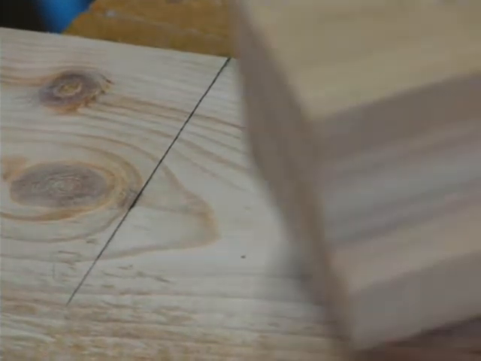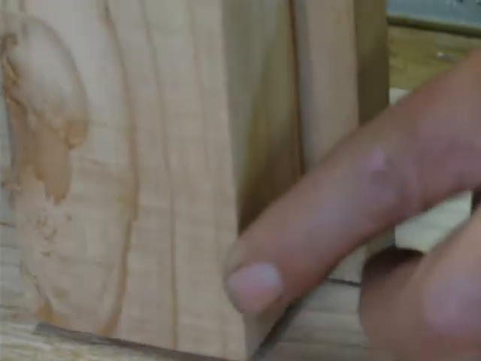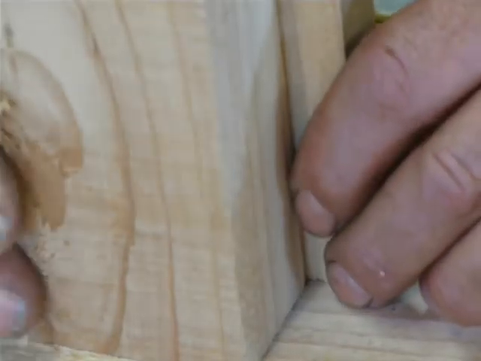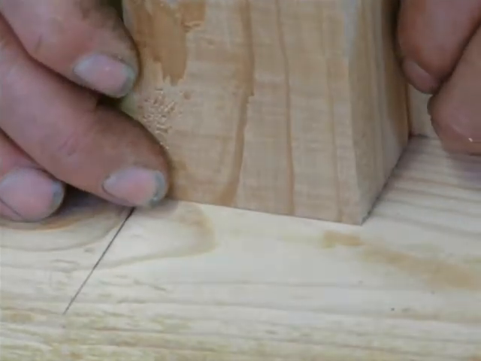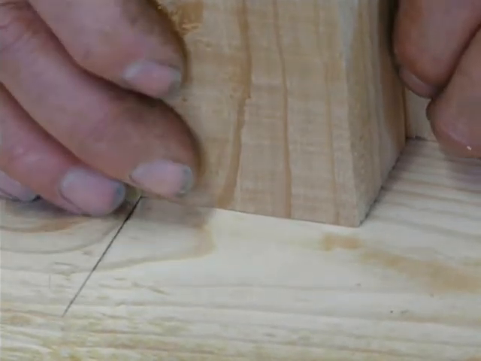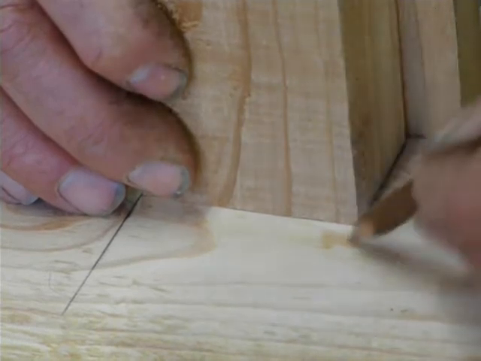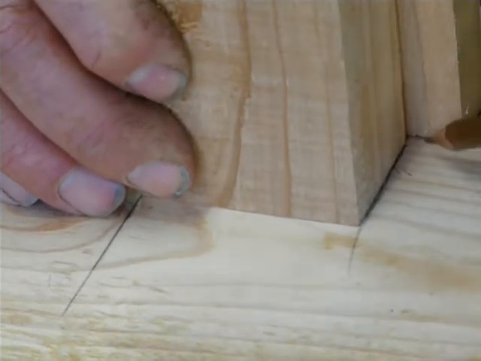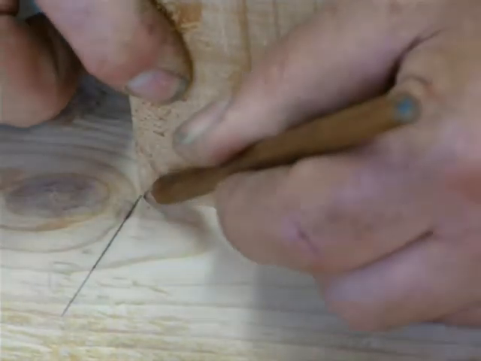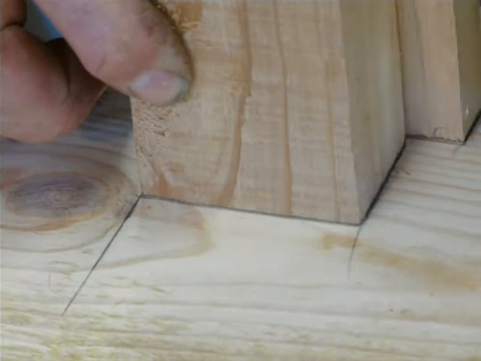Now we've machined these sections. The glass goes in there. This is the bottom rail. So we line up the bottom of the section with that line. And then we simply mark it. If you want to, you can draw around it all, but it's literally that face and that face that are important.